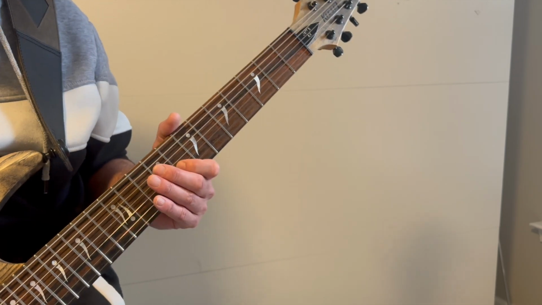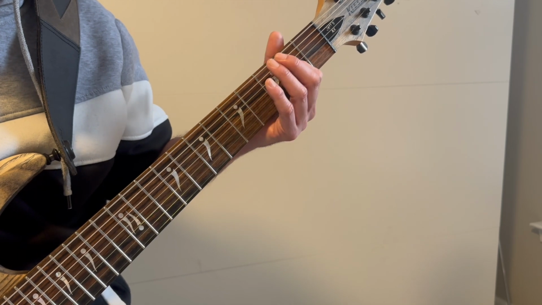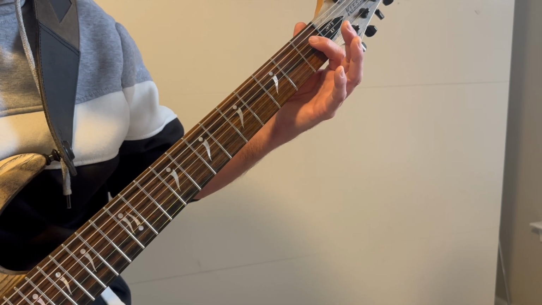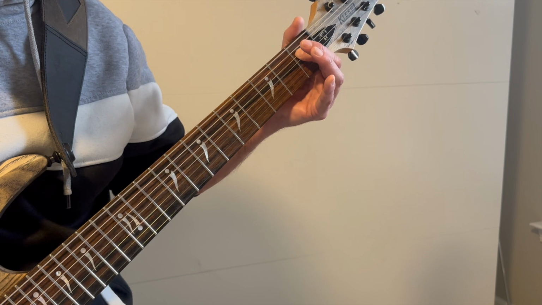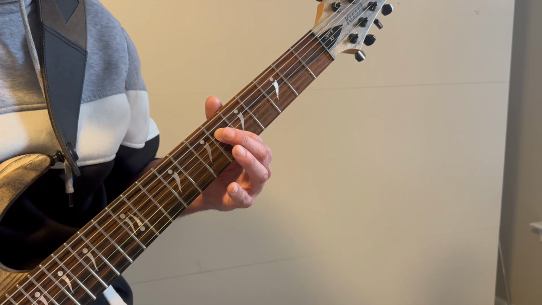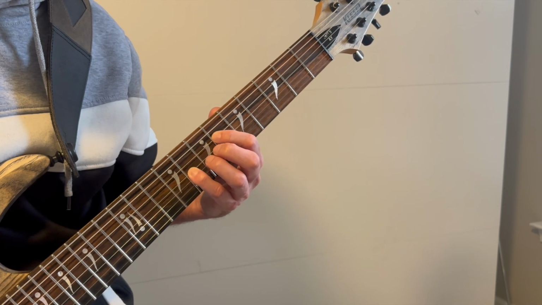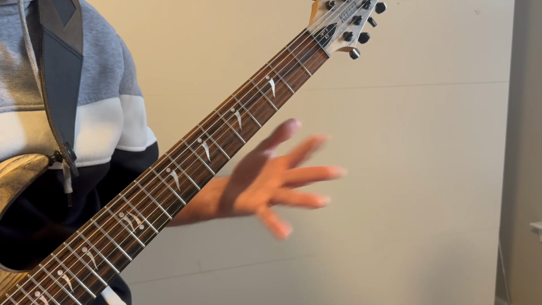And again, it'll work all over the fretboard. If I'm on the A string and here I am on B flat, 1, 2, 3, 4, 5, and here I am on E flat. And there's that power chord again.